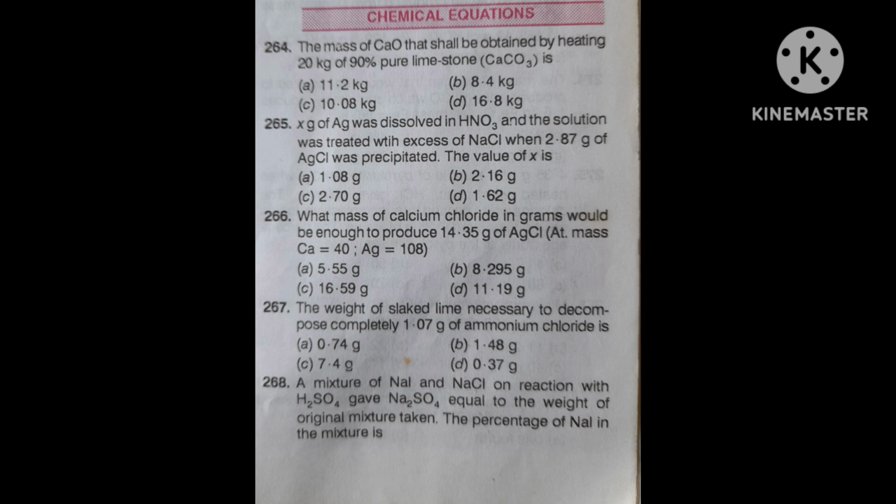Correct? Then you write 0.47x gram plus 1.21 inside bracket 1 minus x, then 1.21 minus 1.21x. Correct?